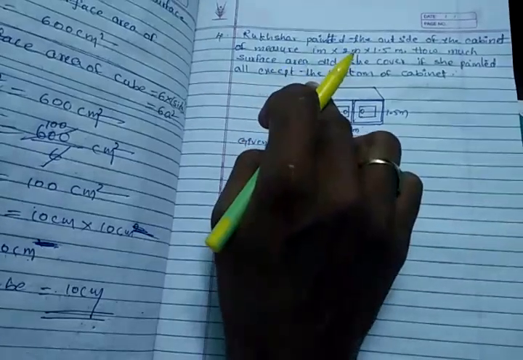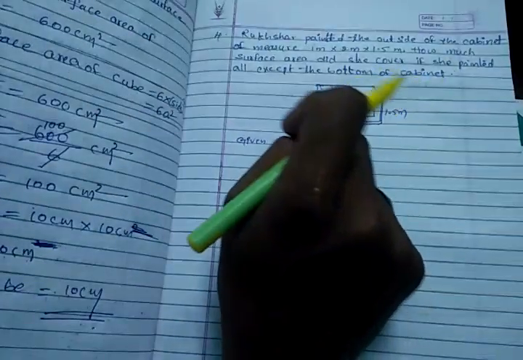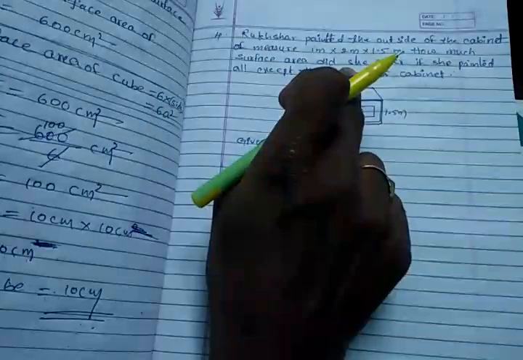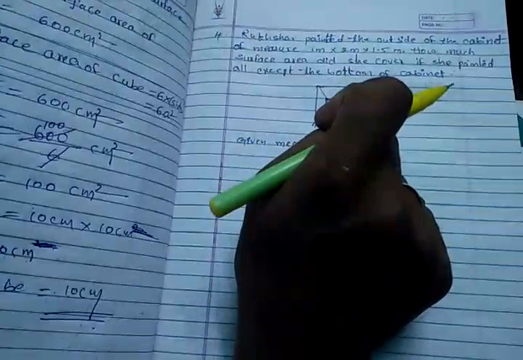So what is given? What we need to find? We need to find the surface area she covered if she painted all except the bottom. Okay, so we need to find that.